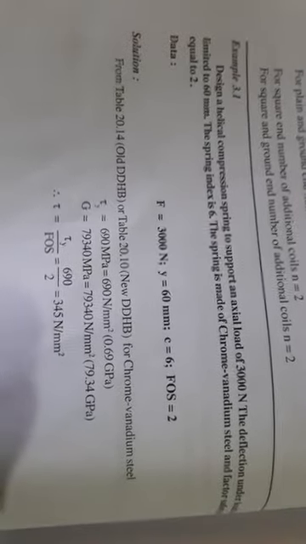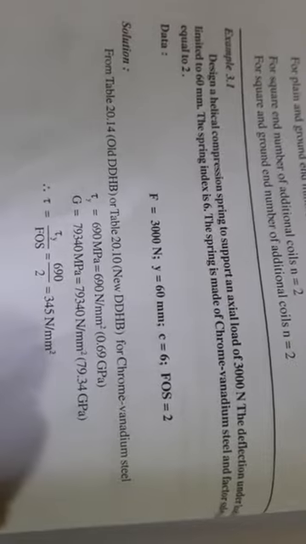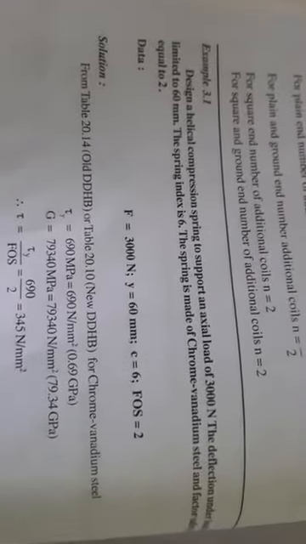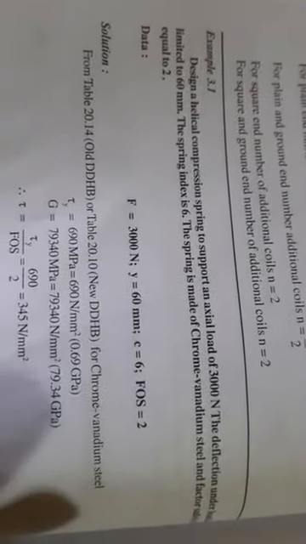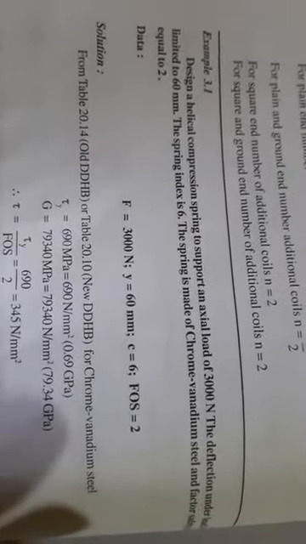Helical Springs, problem 1, that is example 3.1. Design a helical compression spring to support an axial load of 3000 Newton. Deflection under the load is 60 mm. The spring index is 6. The spring is made of chrome vanadium steel and a factor of safety of 2.